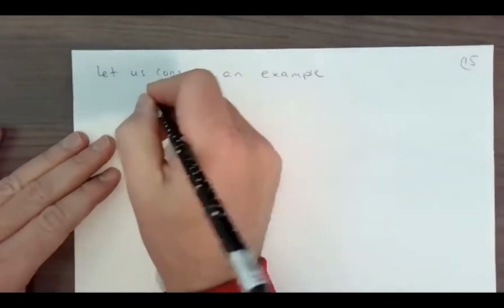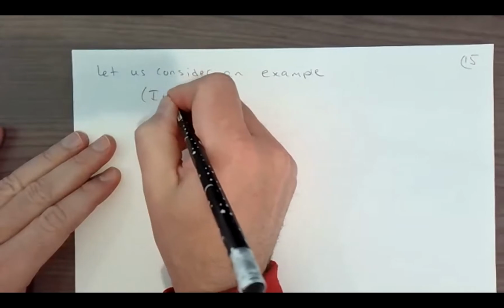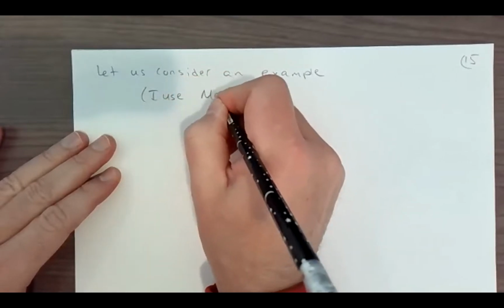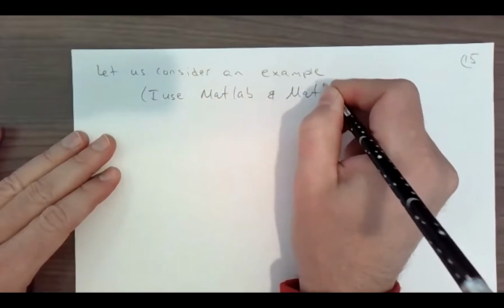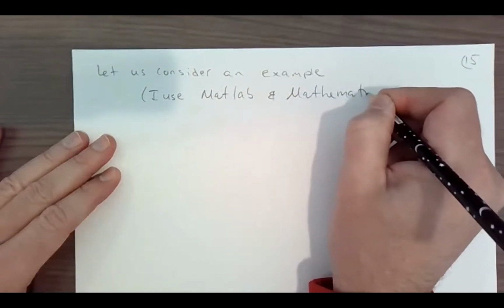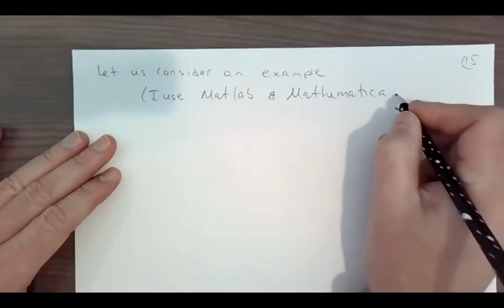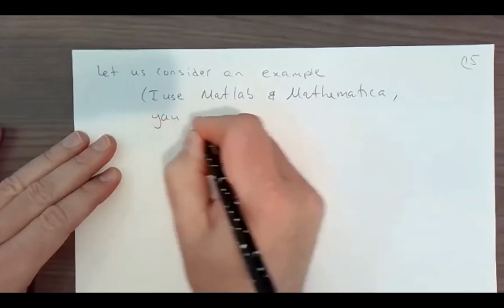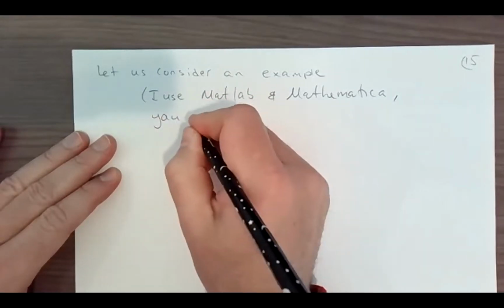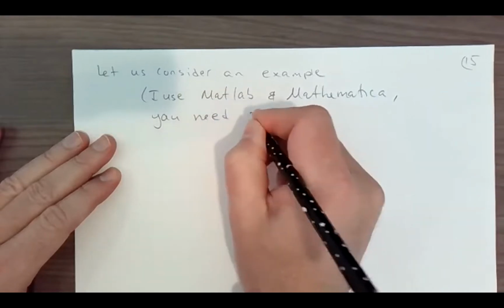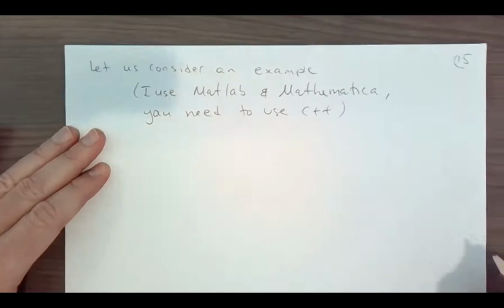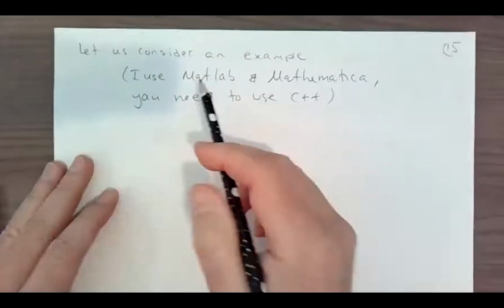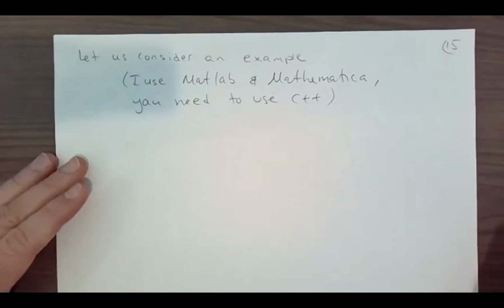Right, so I use MATLAB and Mathematica. So you need to use C++ as we talked about. But I'm going to be using MATLAB and Mathematica today.